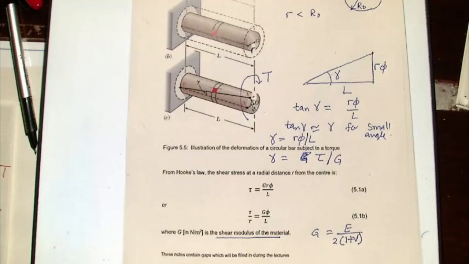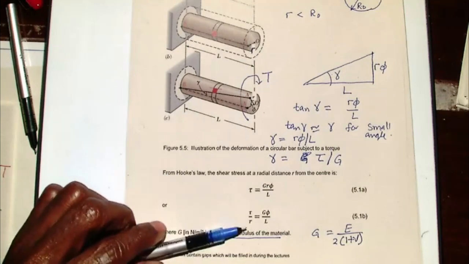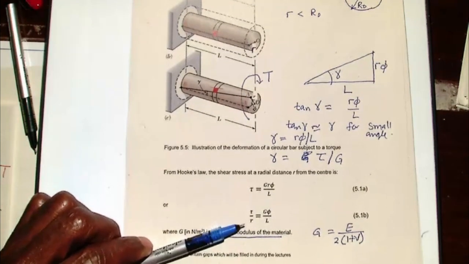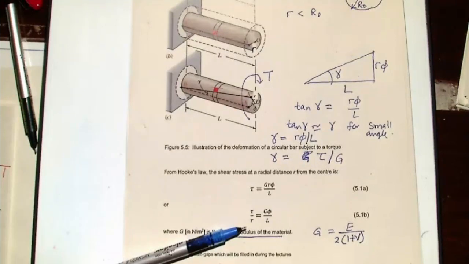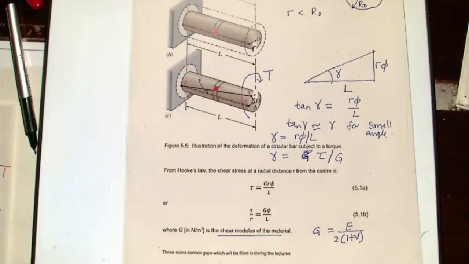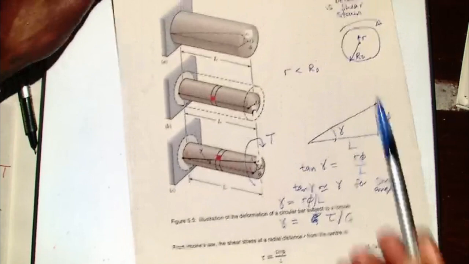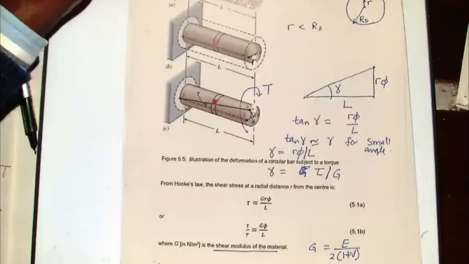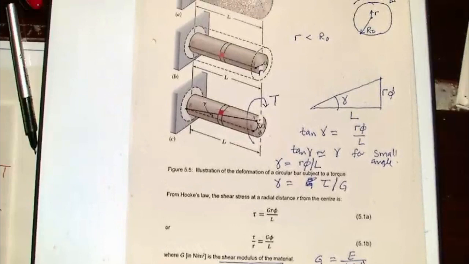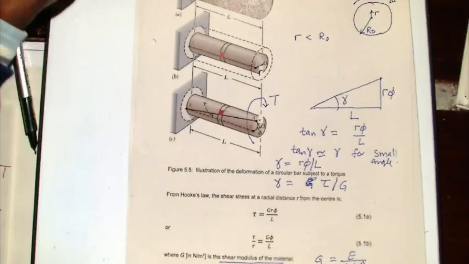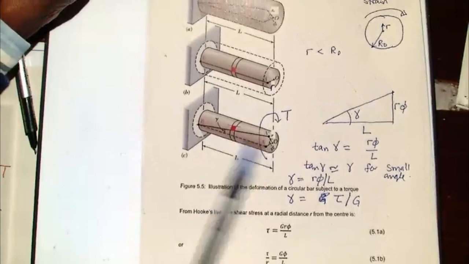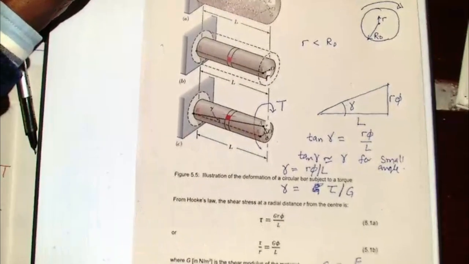So what this now tells us is that the shear stress that is developed in the bar depends on where you are, which is the torsion coordinate R. If we have R equals 0, we are at the center. If we have R equals R naught, we are at the surface. And anything in between, we are somewhere within the circular cross section that you are looking at. That phi there is what is called the angle of twist, the relative change in the twist between the two ends of the bar, and that is measured in radians.